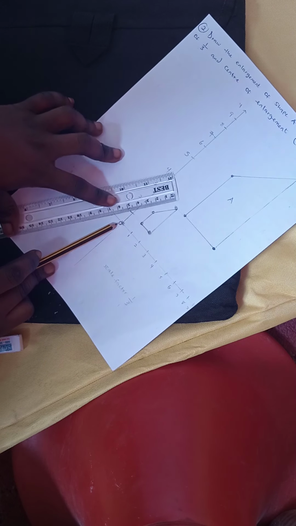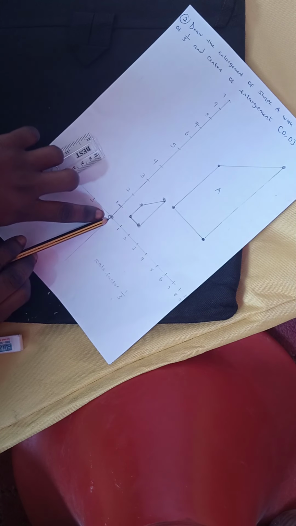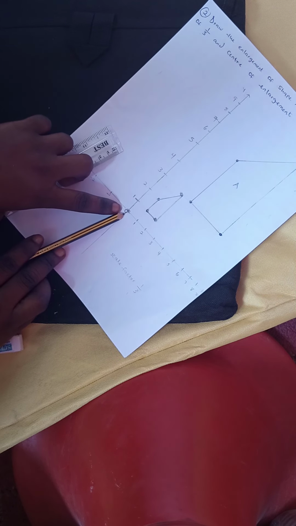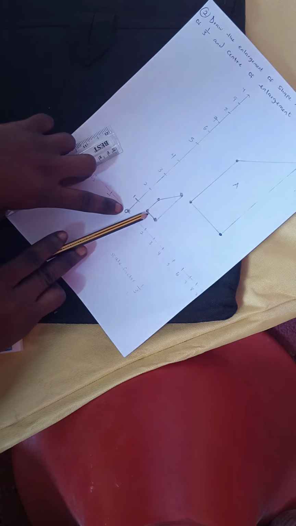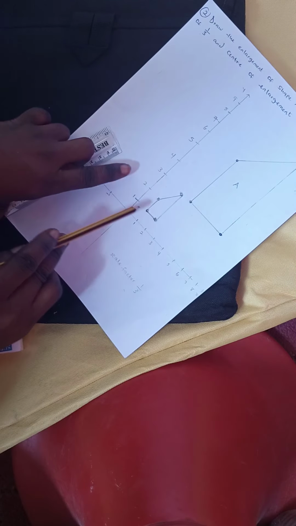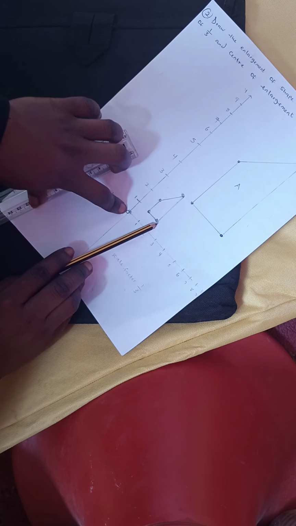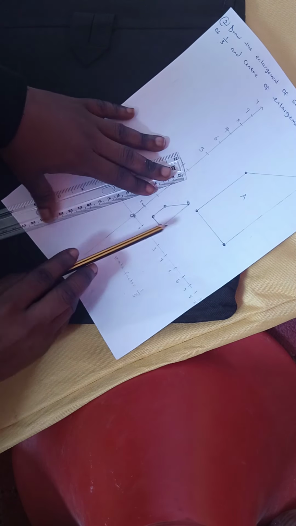In some questions, they can go further by telling us to join our center of enlargement, which is 0, 0 on the x-axis and 0 on the y-axis, to every new point we've gotten, the four new points we just got. Sometimes they will ask us to draw a line to join the center of enlargement and your new point. Sometimes it happens like that. So in the case whereby we are asked to join our center of enlargement to our new point, this is how we are going to do it.